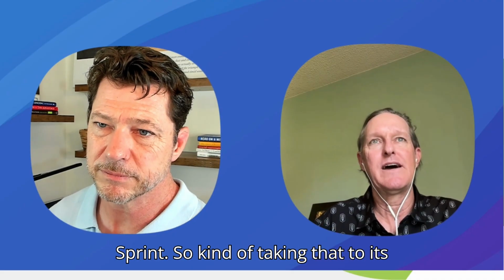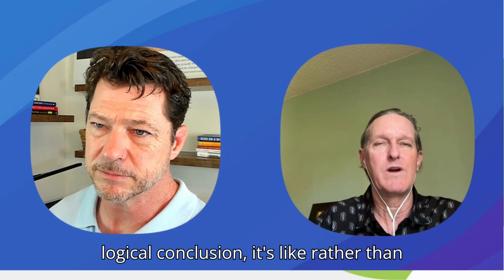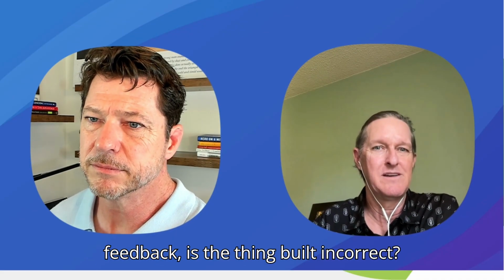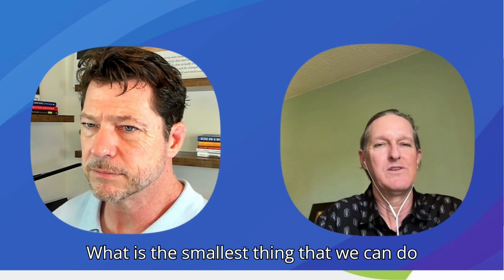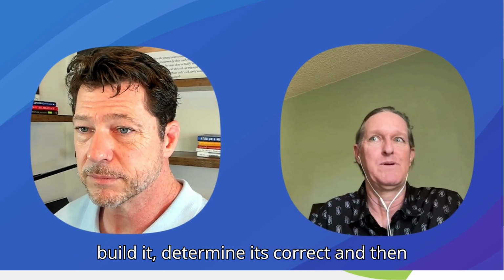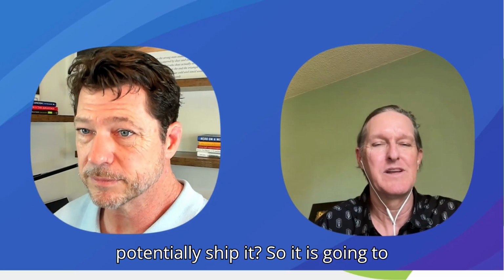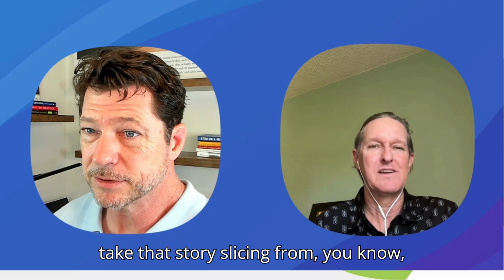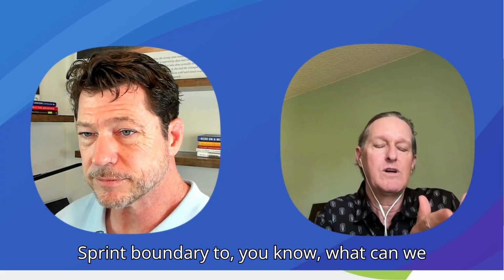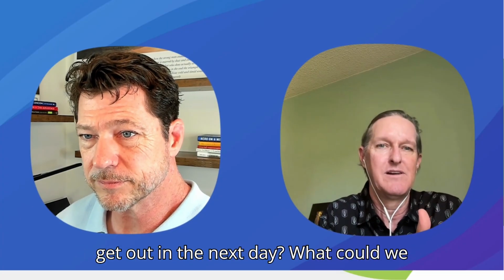So kind of taking that to its logical conclusion, rather than waiting for the sprint to give us the feedback, is the thing built and correct? What is the smallest thing that we can do during refinement that we could actually build it, determine it's correct, and then potentially ship it? So it is going to take that story slicing from something that'll fit into a 2-week sprint boundary to, what can we get out in the next day? What can we get done by lunch?